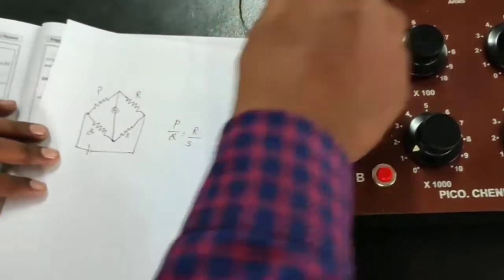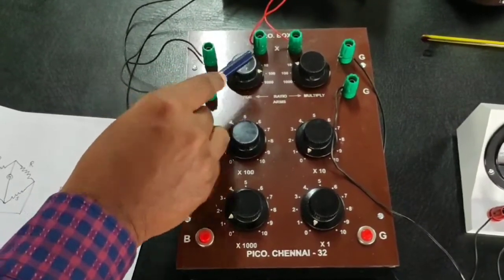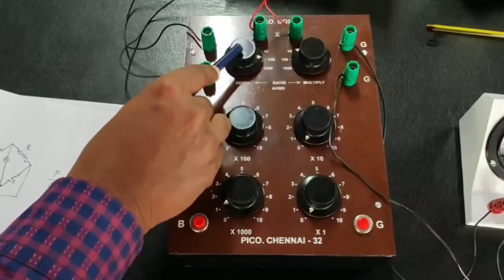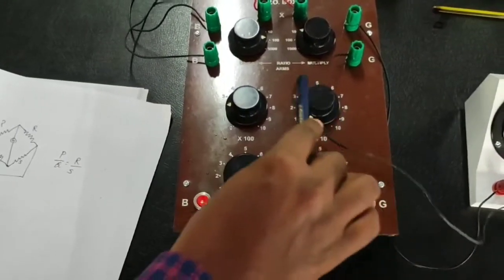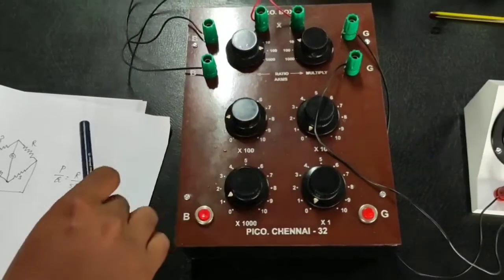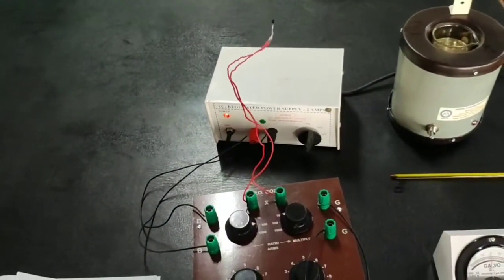In this apparatus setup, here we have a P dial and this is the Q dial. So this is the P resistance and Q resistance, and these four dials together are R. Instead of S, we have connected a thermistor, an unknown resistance.